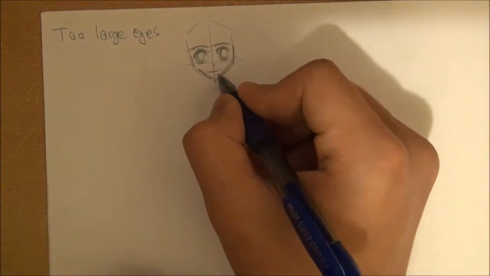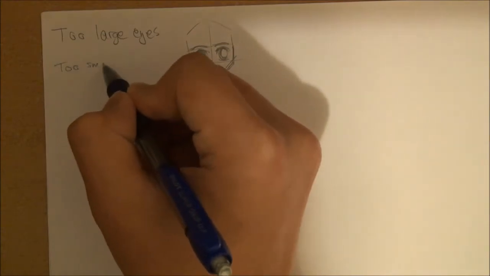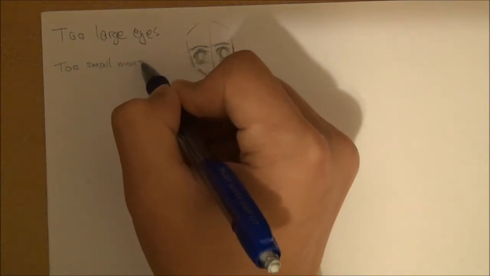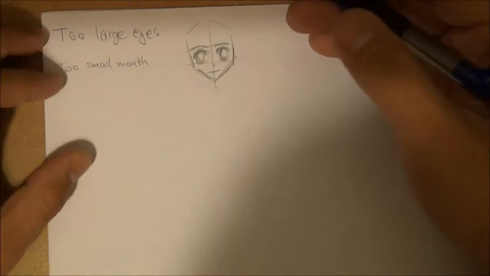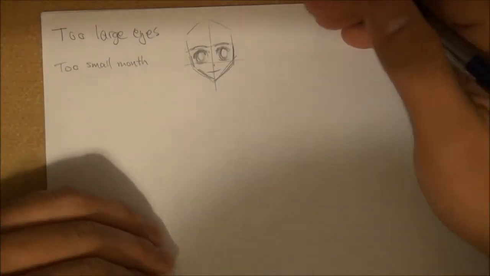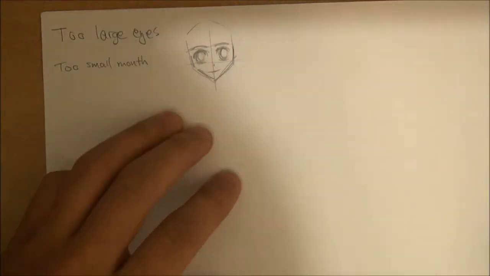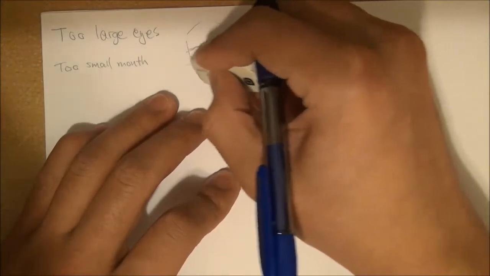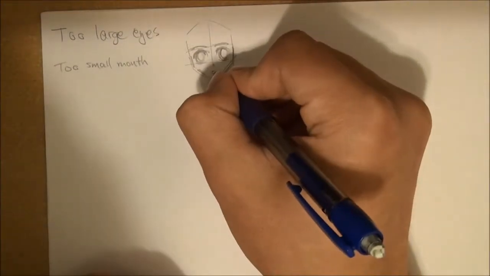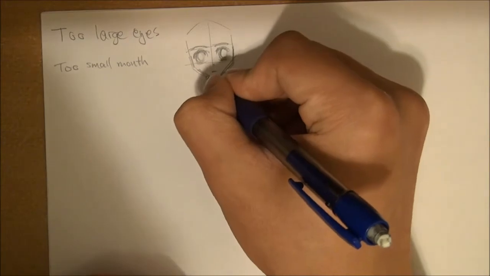And another mistake is too small mouth. Well, this is not that big of a problem because a lot of anime have small mouths, but it's still unnatural to draw something this small, and I've seen a lot of people do it.